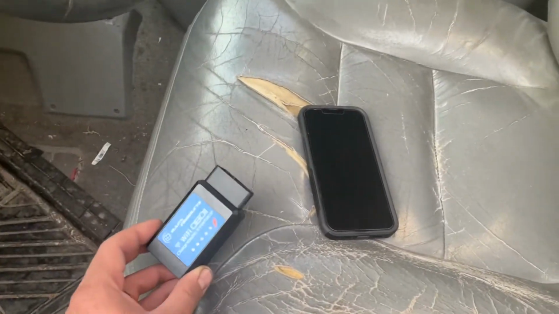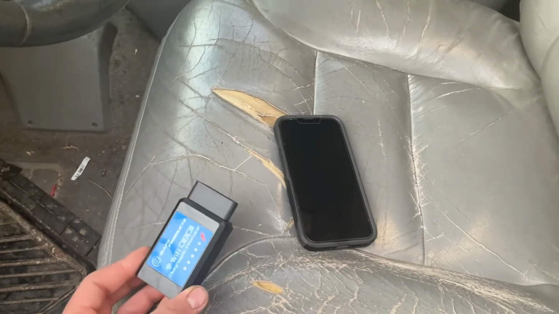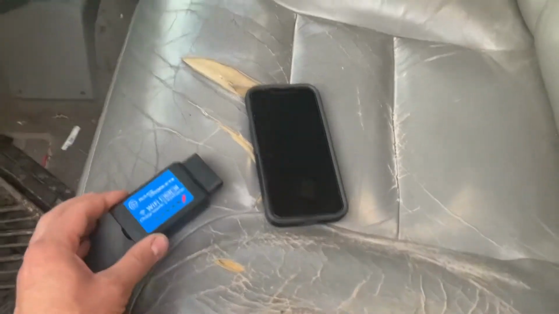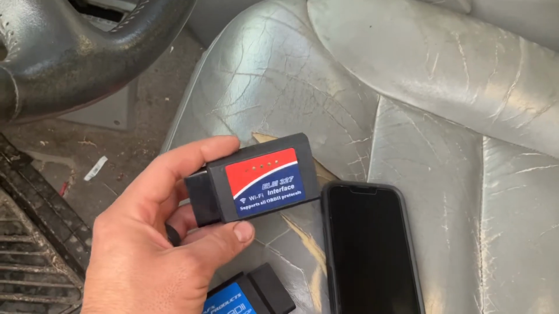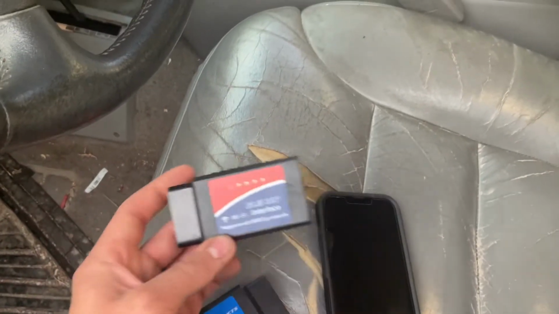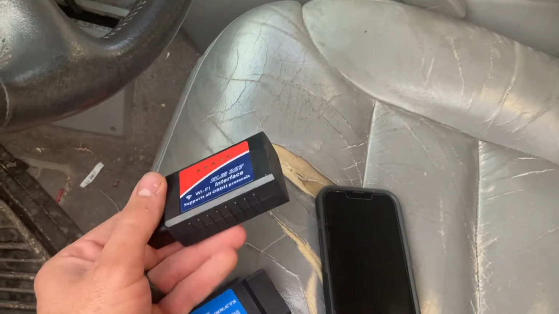First thing you need to get, they're really cheap, is just a Wi-Fi OBD2 reader. This is the one that I've been able to work with the best. I also bought this one, but it would hook up to the app, but it wouldn't hook up to the car computer, or something to do with protocols. I think it's a common issue with these. So you could try this one if you want. I know this one works.